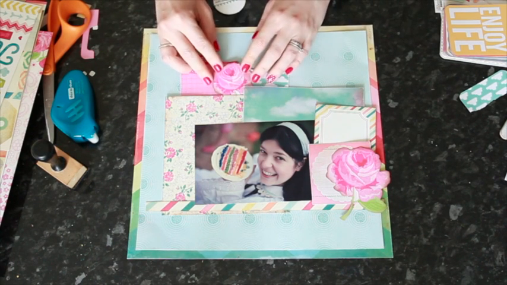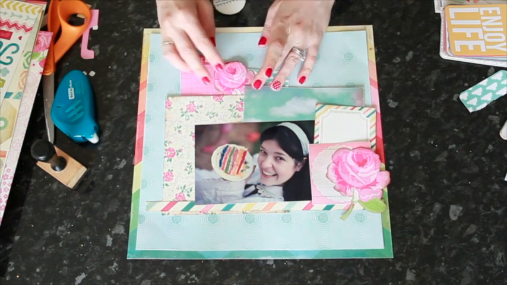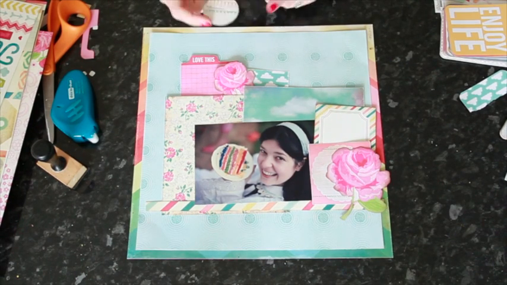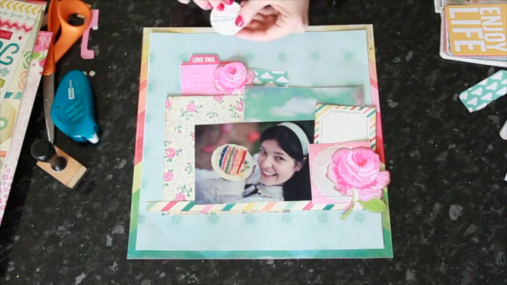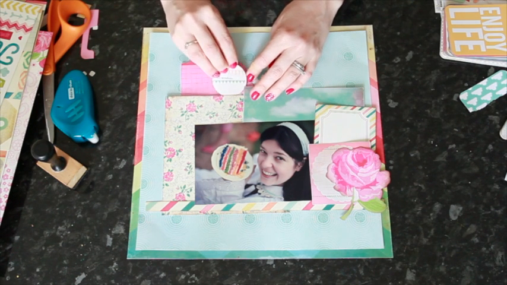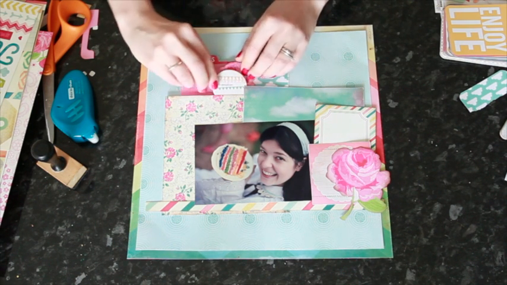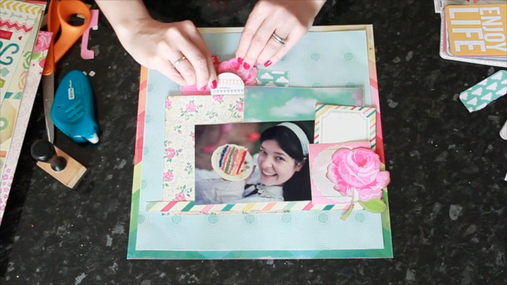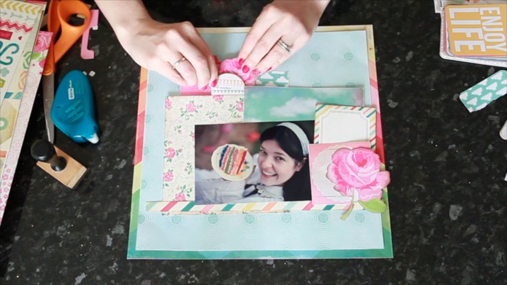So I'll just stick a pop dot there so that I can see where it's going to go before I peel the backing off. And I want a rainbow element in this area to bring in that part of the page as well. And I don't want it to cover up so much of the rose that I can't see that.